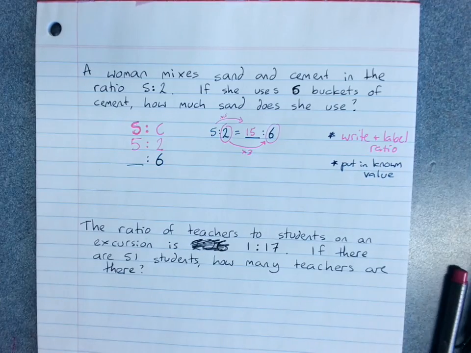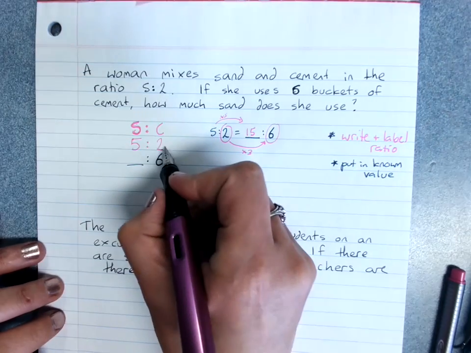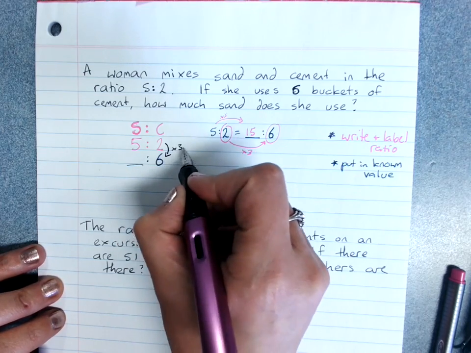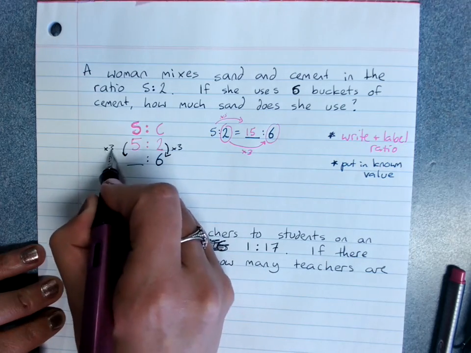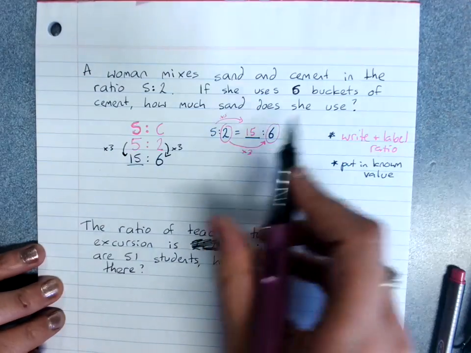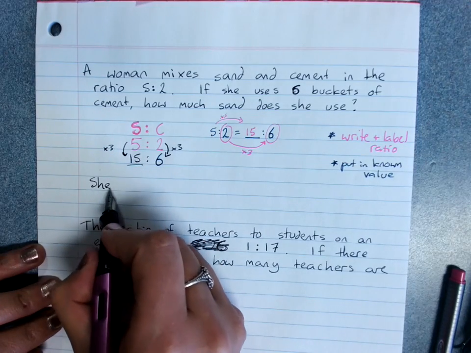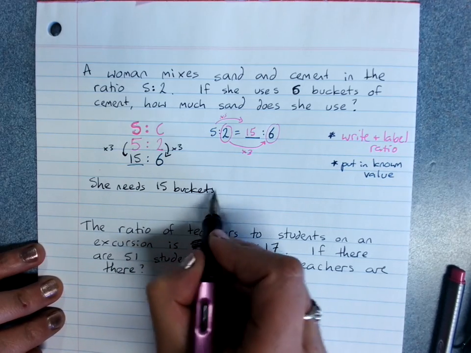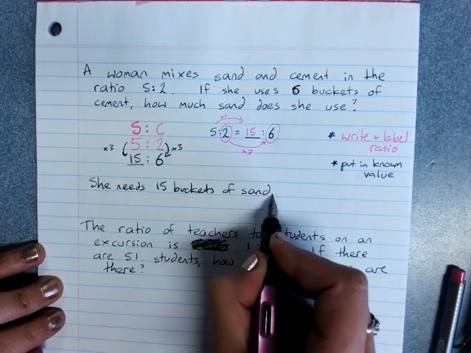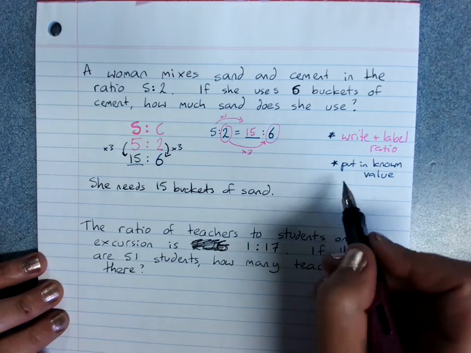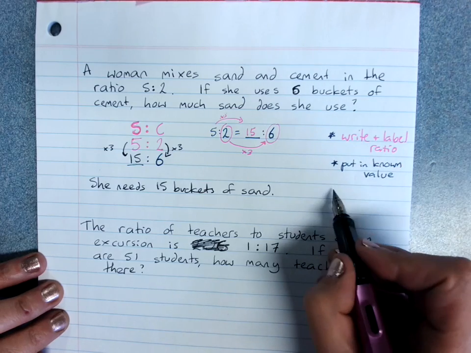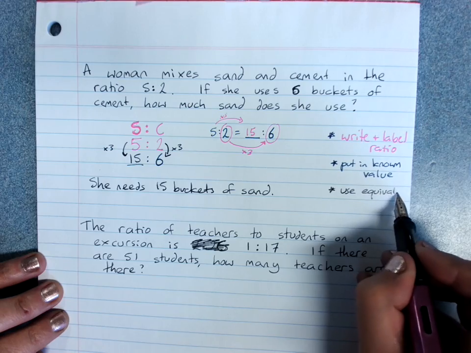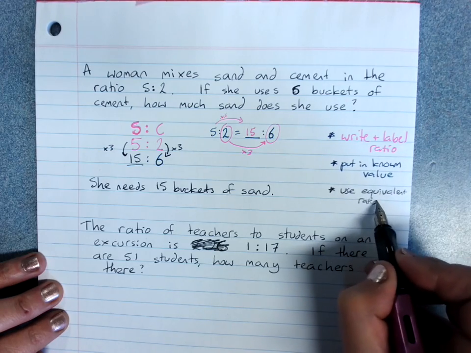Or I could have done that working here. How did I get from 2 to 6 with the cement? Well, I had 3 lots of 2. So I've got to do the same thing here, 15. And because it's a word question, a word answer, she needs 15 buckets of sand. So we write and label our ratio, we put in our known value, and then we use equivalent ratios to solve that.